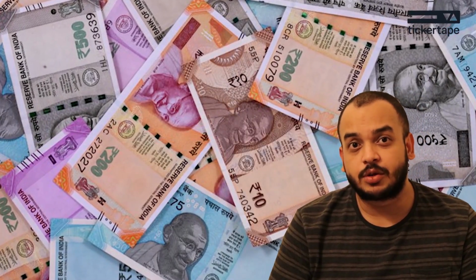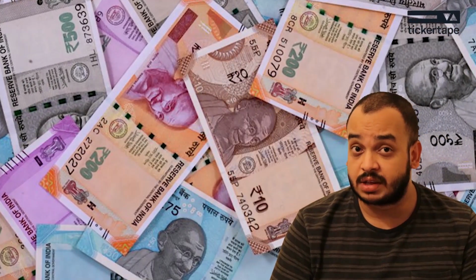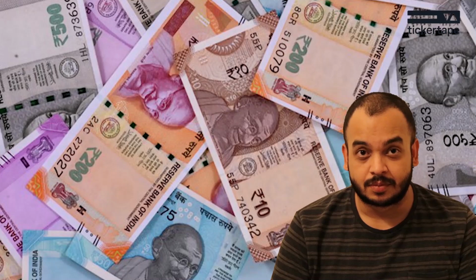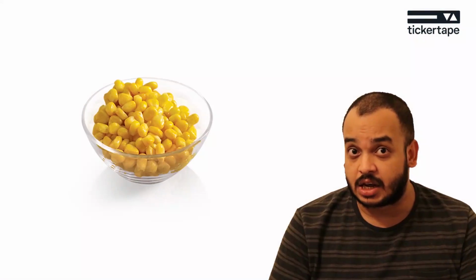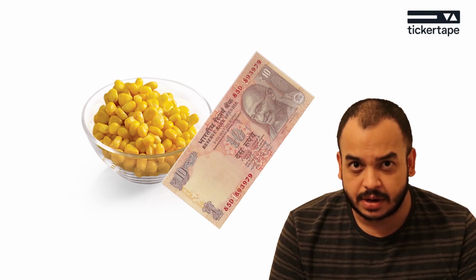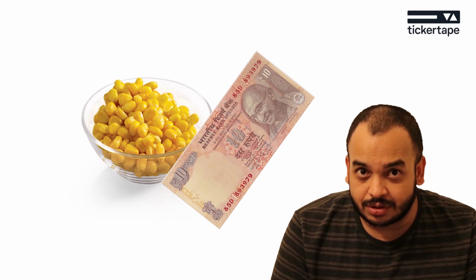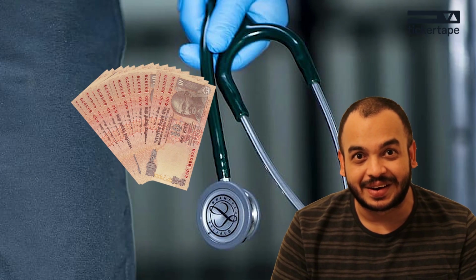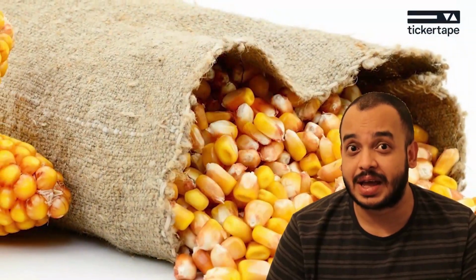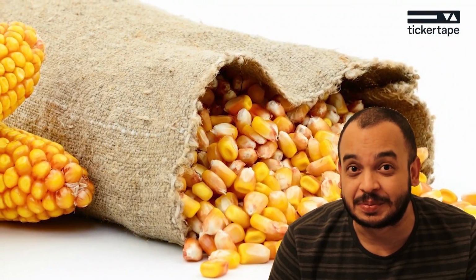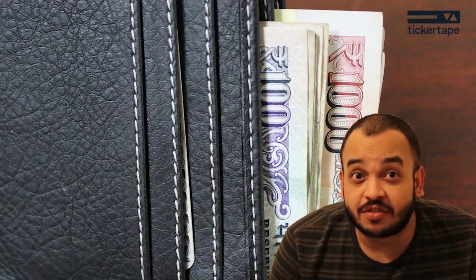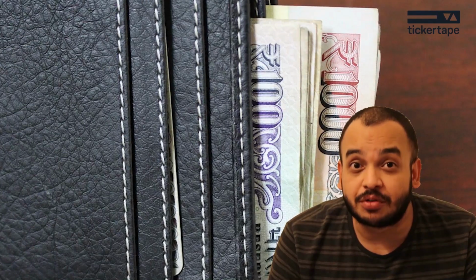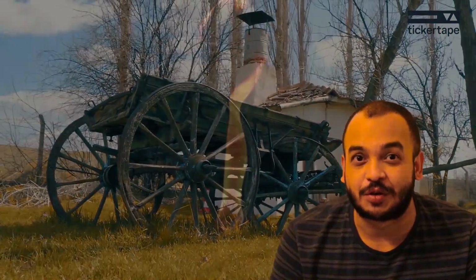So, we came up with the concept of money so that things can be valued on a common scale. So now let's say that cup of corn is worth 10 money units and that doctor's appointment is worth 150 money units. Amazing, right? So now I don't have to carry my bag of corn everywhere. The invention of money was probably one of the most important achievements in human history, probably at the same level as the invention of the wheel and the discovery of fire.